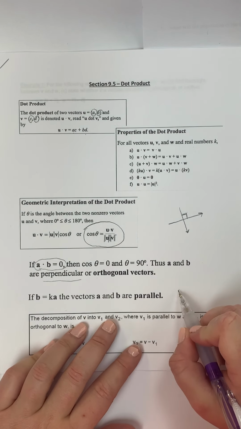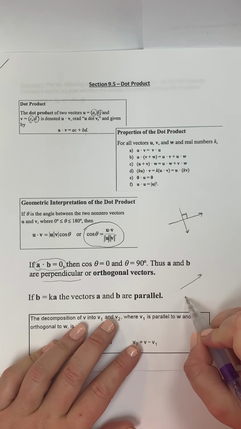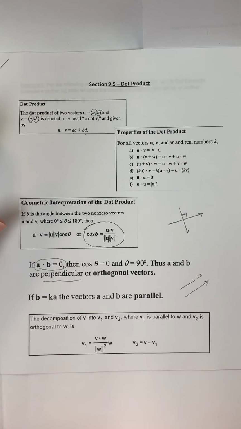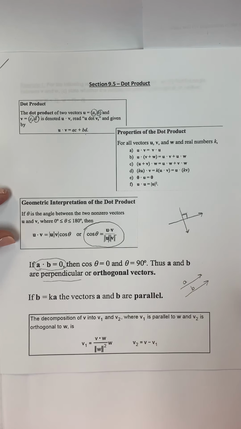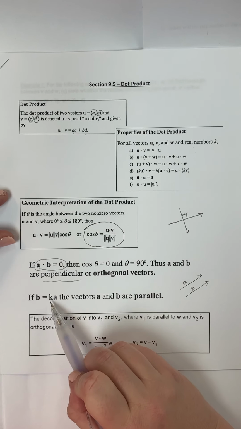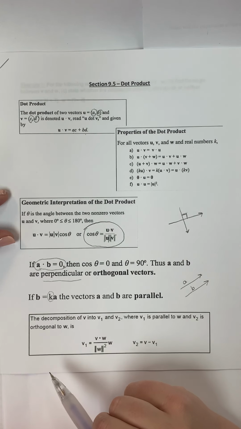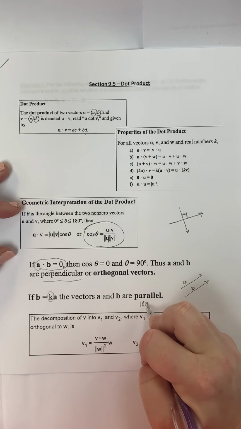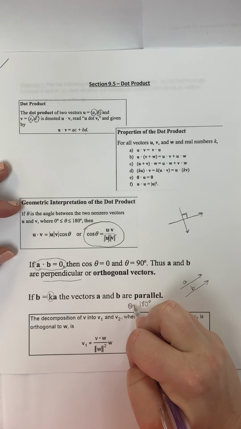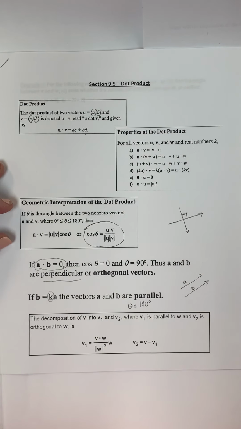Now, another relationship, besides being perpendicular, would be that your vectors are parallel, like this. So if this is vector A and this is vector B, to tell if they're parallel, you have to be able to recreate one of the vectors from the other by multiplying it by a scalar. And we'll get into some examples of that later on. Another way to tell is if the angle between them is 180 degrees. So that's also a nice little giveaway.